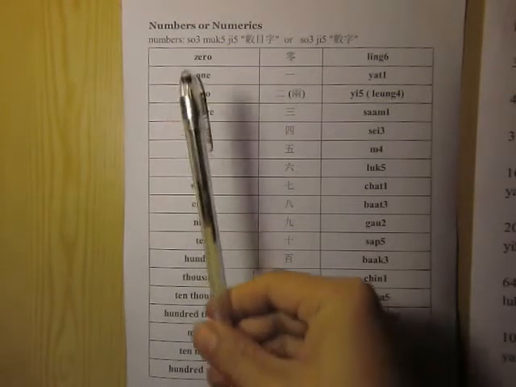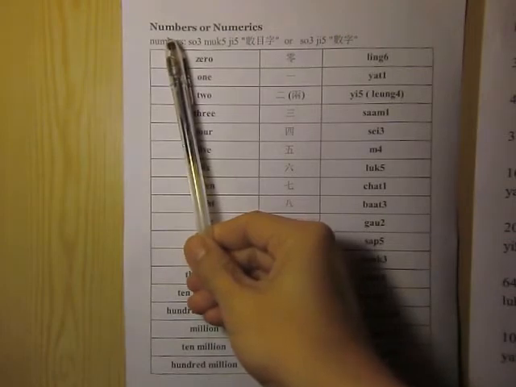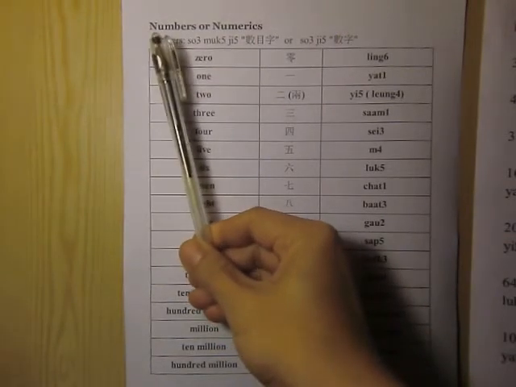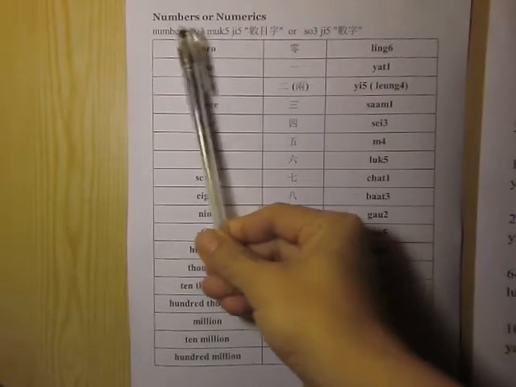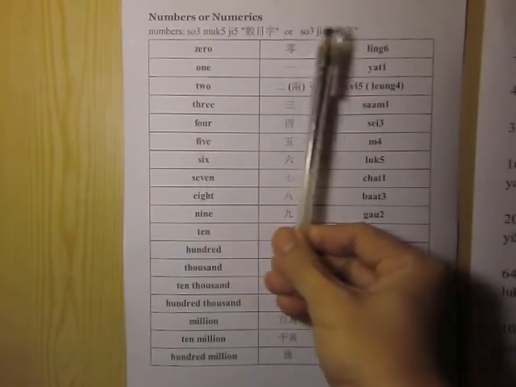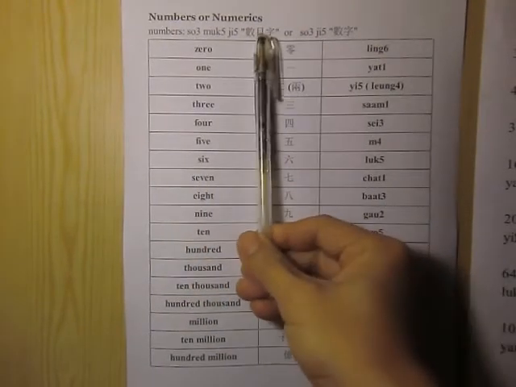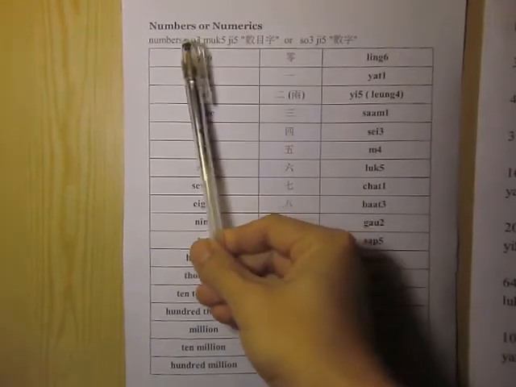Today I'm going to talk about numbers and the numbering system in Cantonese. Right, first let me start with numbers. Right, 數目字 or simply 數字 without the 目. Okay, so how do you pronounce the three words?